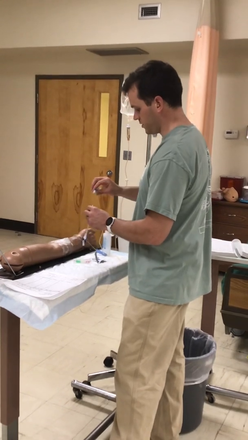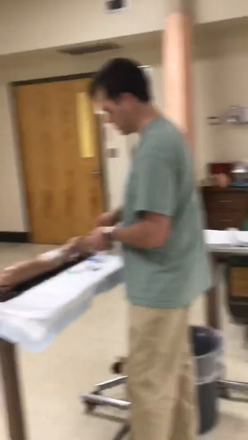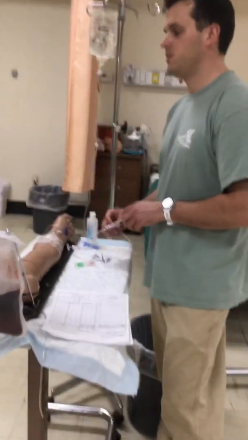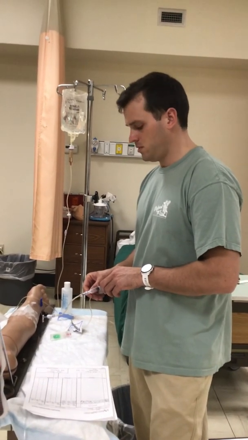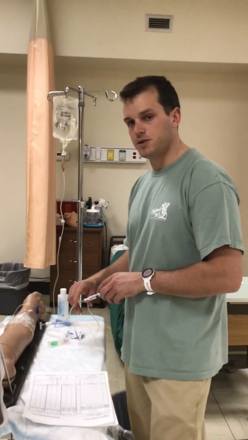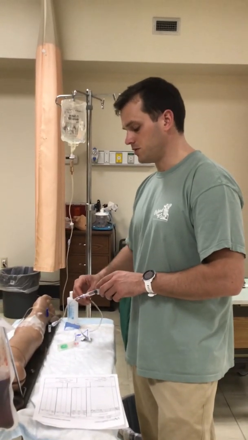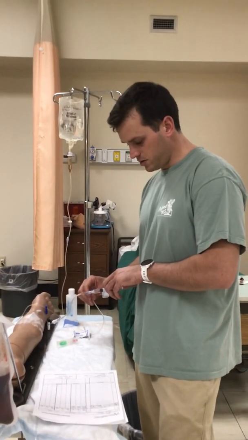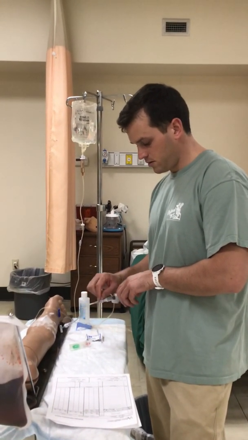Take off my filtered needle, attach it to my hub, and this is what we call the pinch release method. So basically what I'm going to be doing to flush the line is pinch the primary, administer, release, pinch, release, administer, pinch, release, administer. I'm going to be doing this over 2 minutes. 3 milliliters over 2 minutes, so that is 1.5 milliliters per minute.